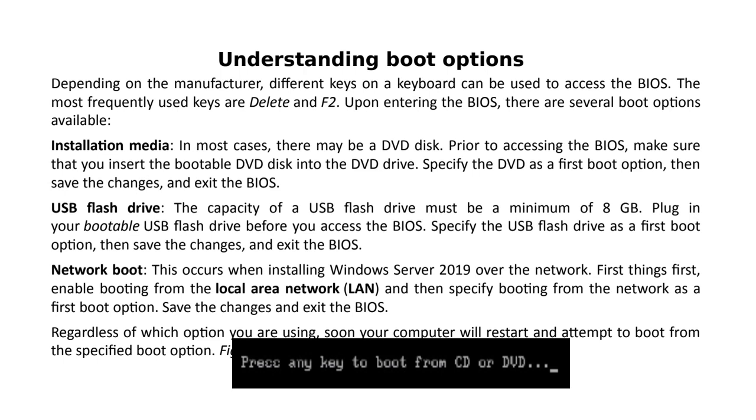Or you can boot from USB, but you have to specify in the setup to boot from USB. Or you can do a network boot and install it from the network. Especially, imagine you have 500 computers and you want to install Windows on them. It's better if you configure them to boot from the network. You don't have to go to each computer and install it.